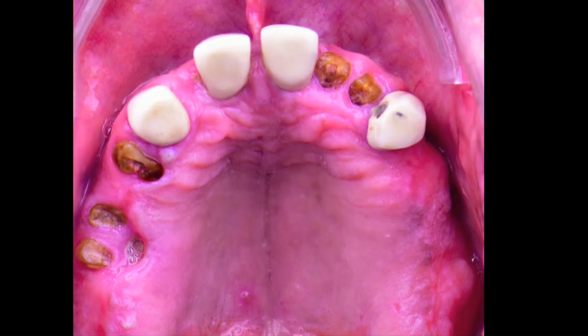Let's take another case here of a dear patient of mine presenting with a terminal dentition in the maxilla.